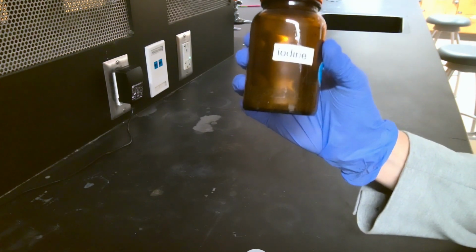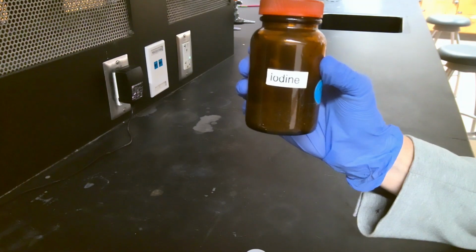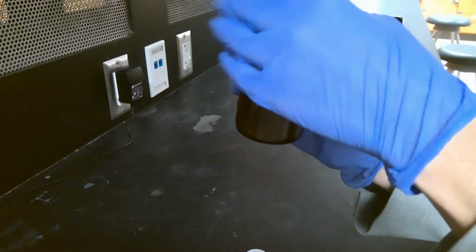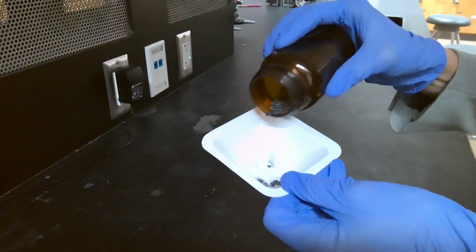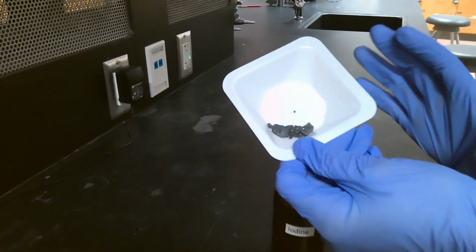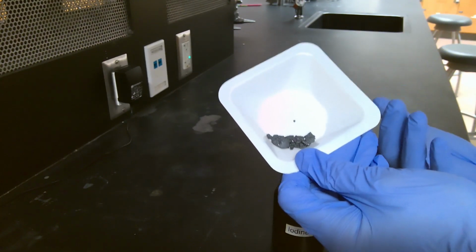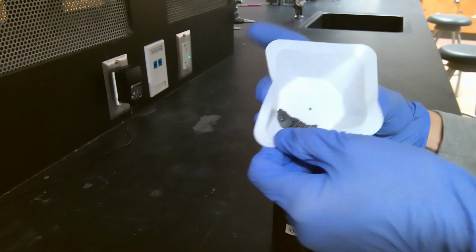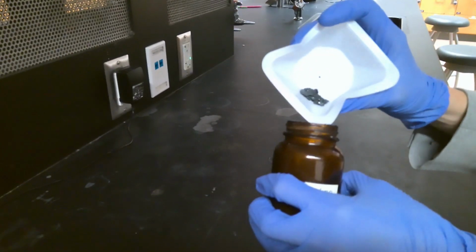The next compound is iodine, I2. Iodine is a group 7 element, and like all group 7 elements, it's really reactive. This reactivity is what makes it particularly dangerous. It's a solid, dark gray, shiny compound, very brittle in nature. It also has the tendency to turn into a purple gas at room temperature.